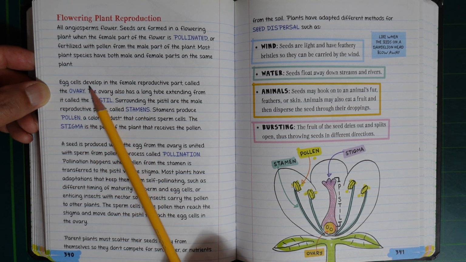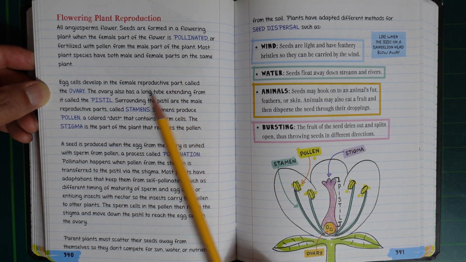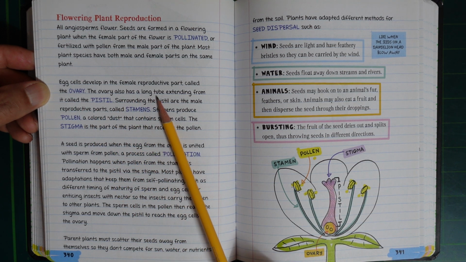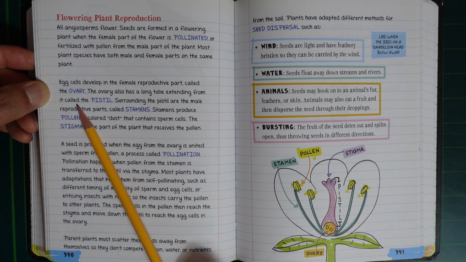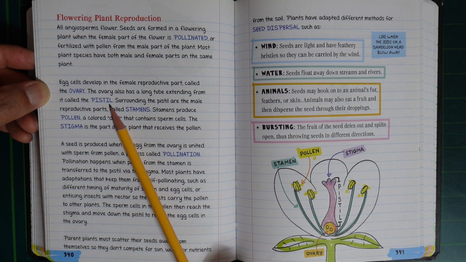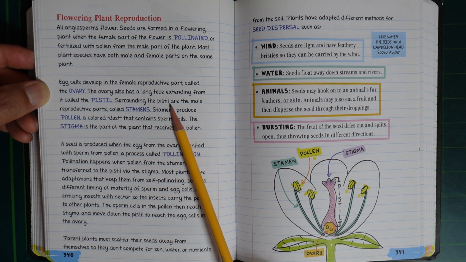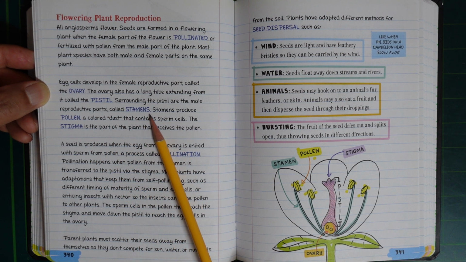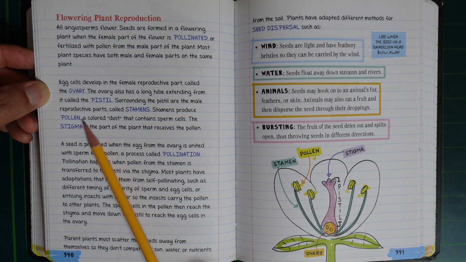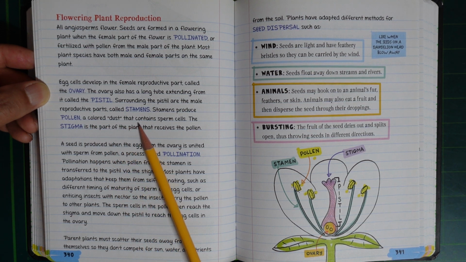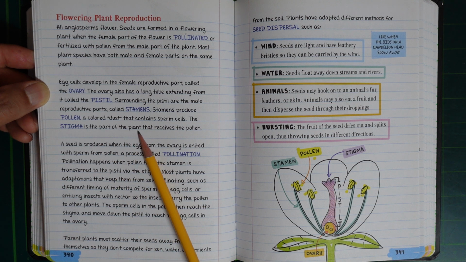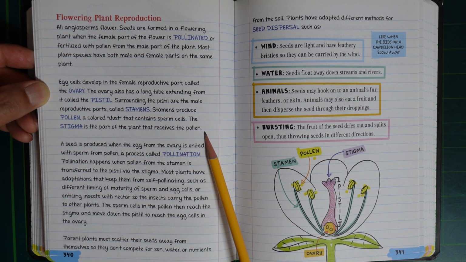Egg cells develop in the female reproductive part, called the ovary. The ovary also has a long tube extending from it called the pistil. Surrounding the pistil are the male reproductive parts called stamens. Stamens produce pollen, colored dust that contains sperm cells. The stigma is the part of the plant that receives the pollen.